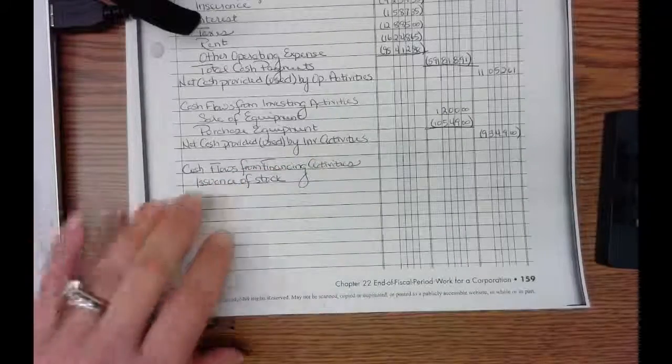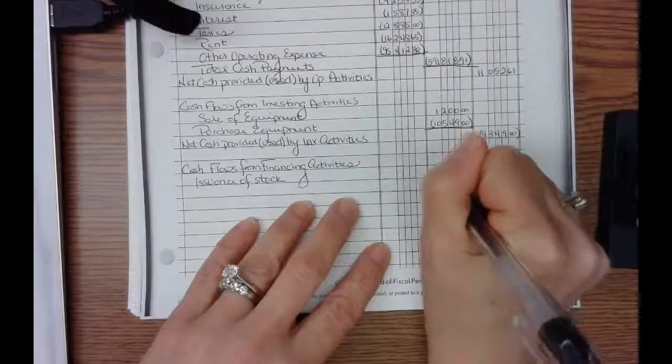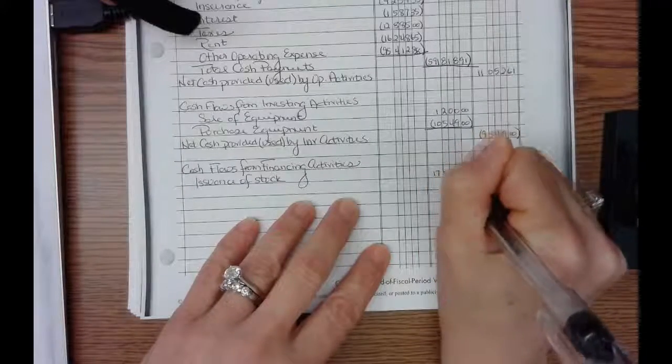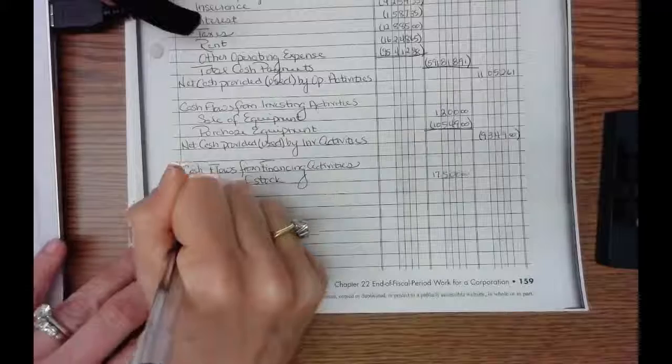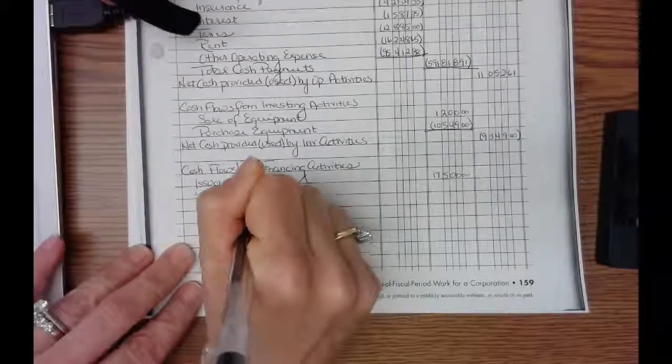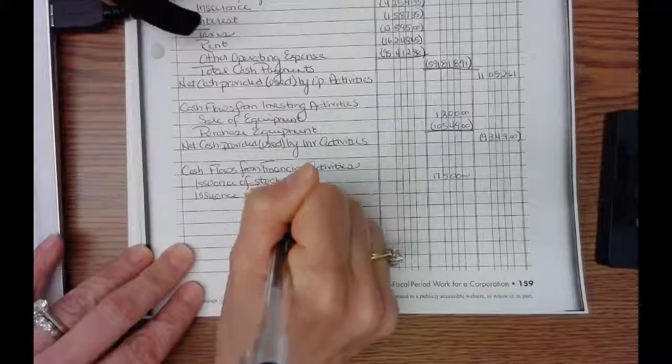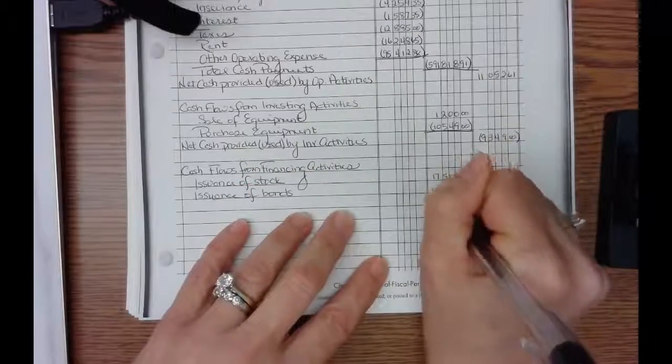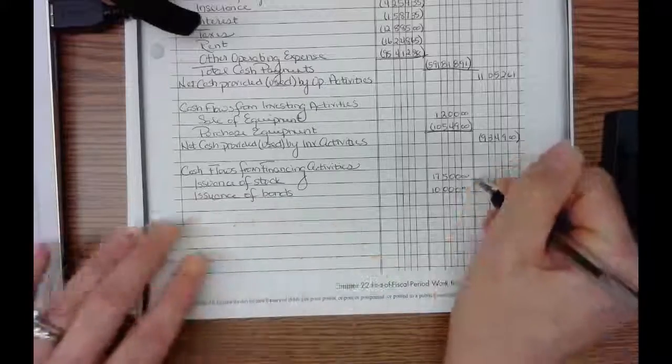If we issued stock, we're going to be getting money, so this will be a positive $17,500. We issued bonds, so issuance of bonds, that's a positive $10,000.